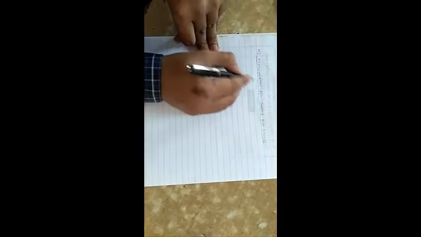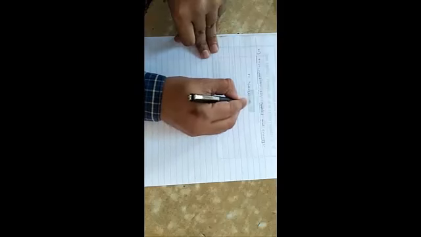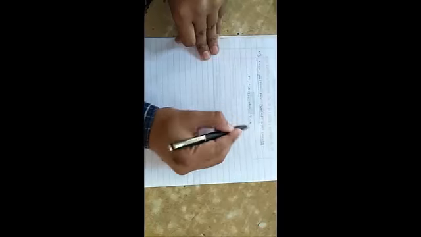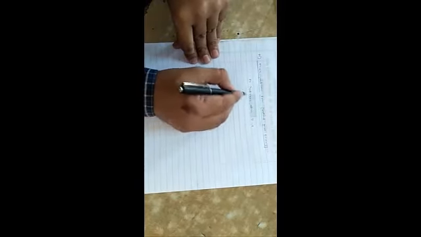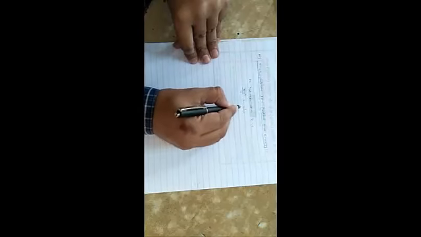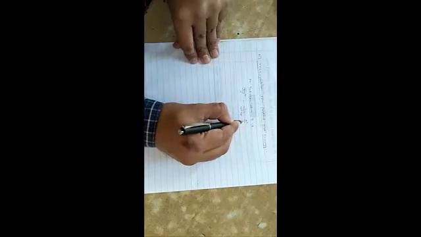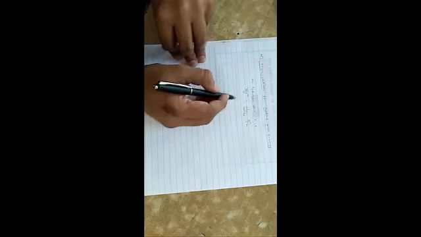For hydrogen atom, Z is equal to 1. This is the atomic number of hydrogen. Only one electron is present in the orbit. Therefore, mv square upon r is equal to 1 upon 4 pi epsilon naught e square upon r square. This equation we studied in the last lecture.